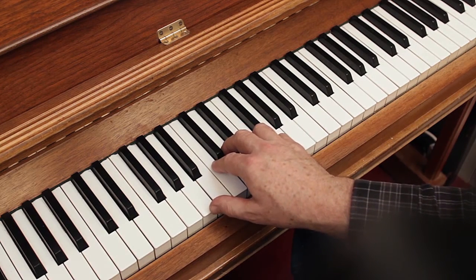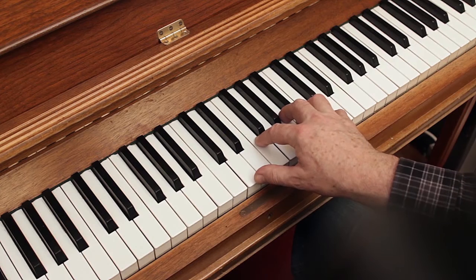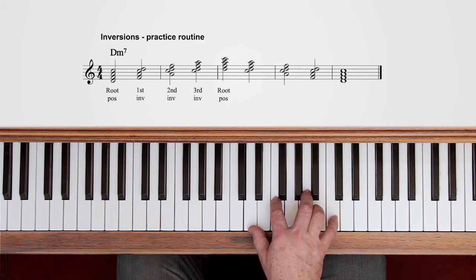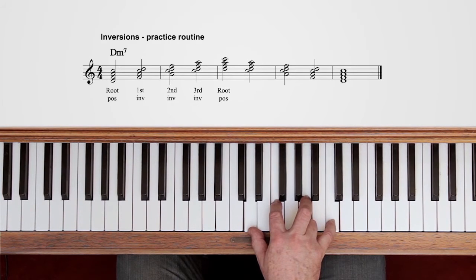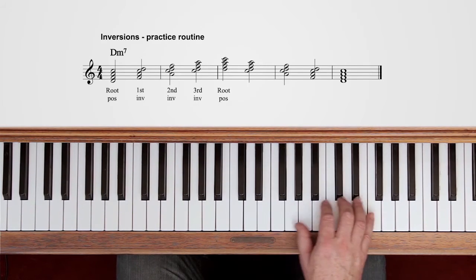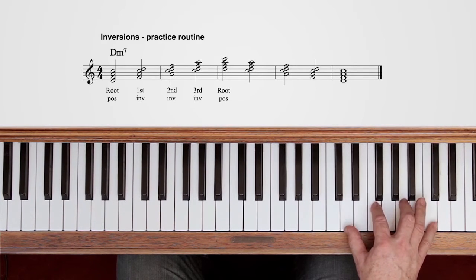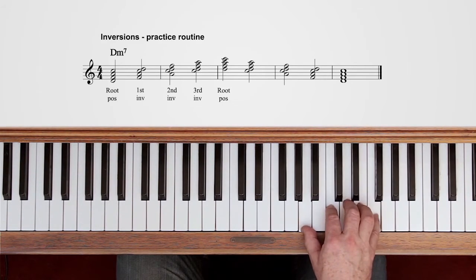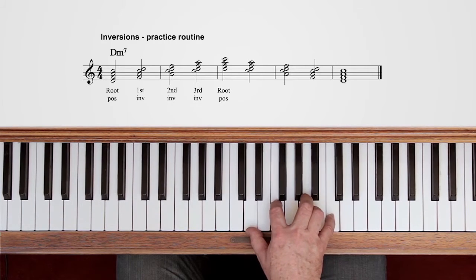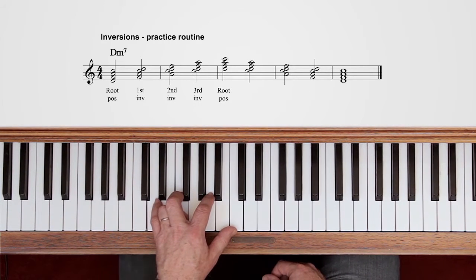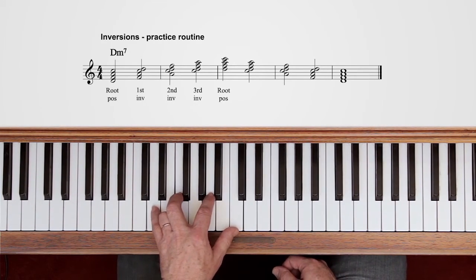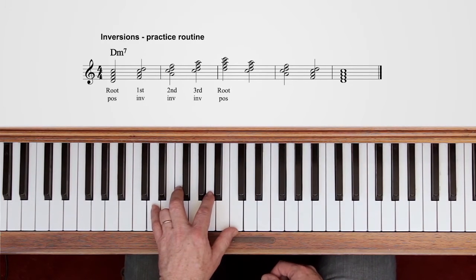So in order to find shapes like that, I recommend you practice up and down the inversions of any seventh chord that you happen to need. D minor 7, first inversion, second, third, root position, and back down. Don't forget to do it in the left hand as well. We're going to play the chords in the left hand when we play the melody of Drifting.